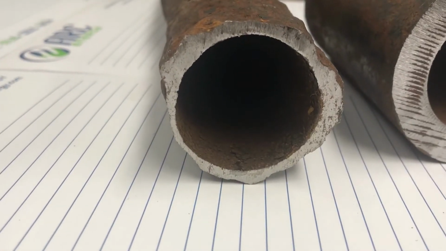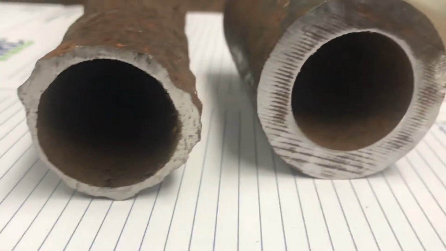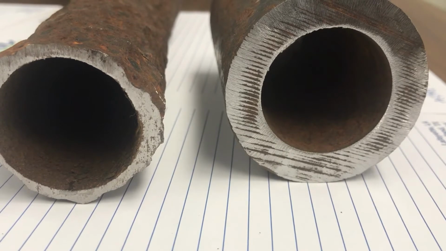You can see the wall thickness is less than 1/8 of an inch in spots, as opposed to 0.438 wall.